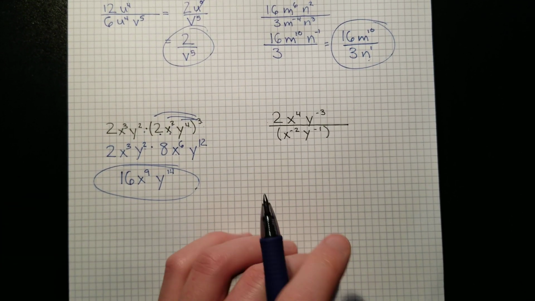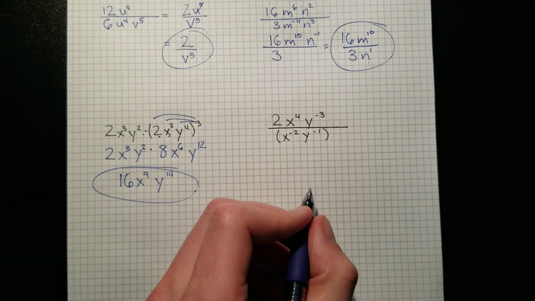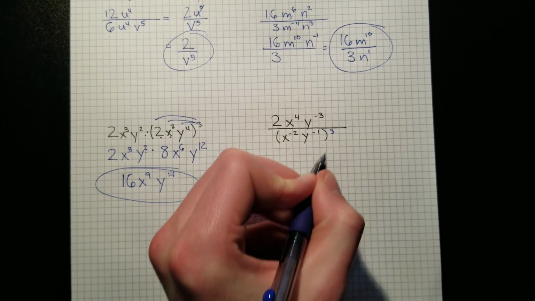We just took 2 steps. Finally, one more. Oh, I forgot to add the exponent there. There should be a 3 there.